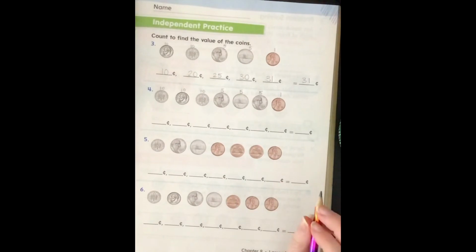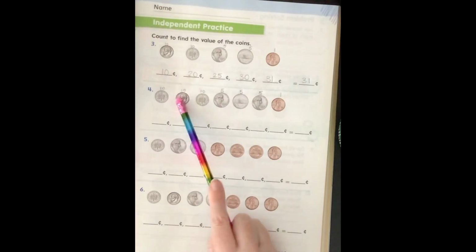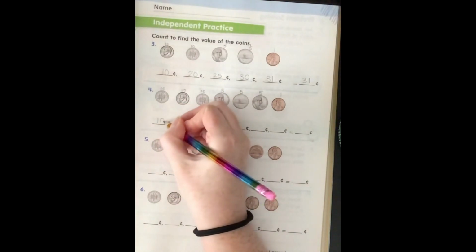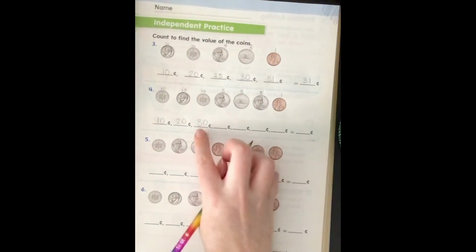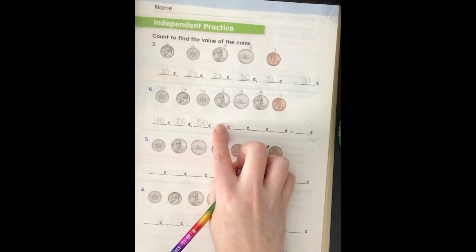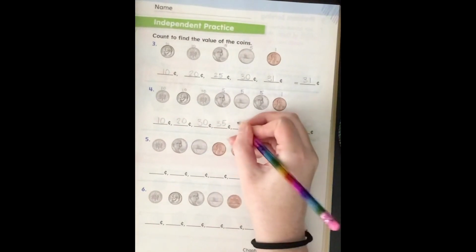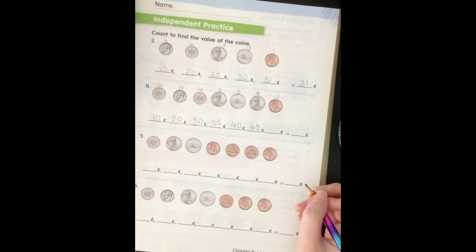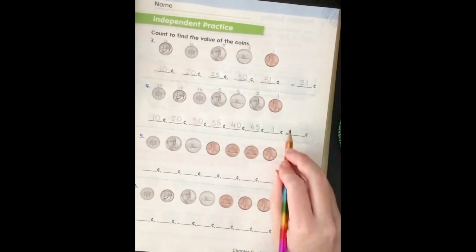Okay, now you need to skip count by 10 3 times. 10, that's right, 10, 20, 30. Now we start at 30 and we skip count by 5 3 times. 35, 40, 45. And lastly, we need to add 1 penny. 45 plus 1, and I will let you put the answer here.